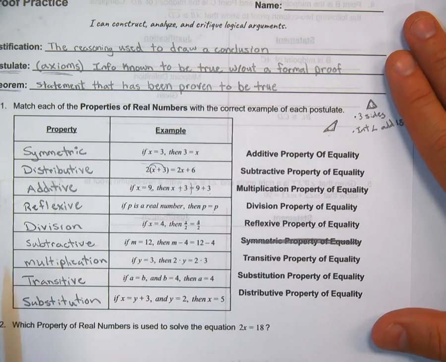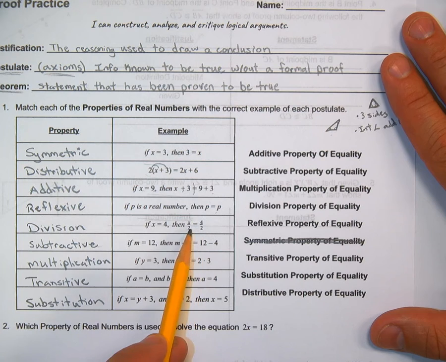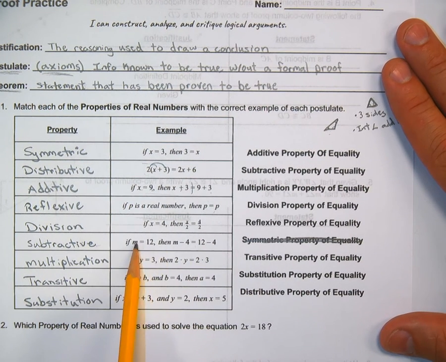So moving on, division property, x equals 4. I divided both sides by 2. So that would be an example of the division property. Subtractive is I've got m equals 12.